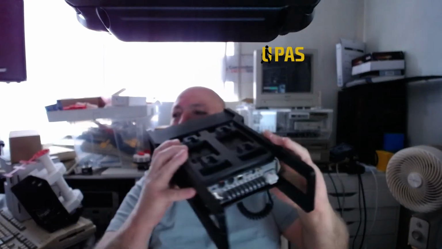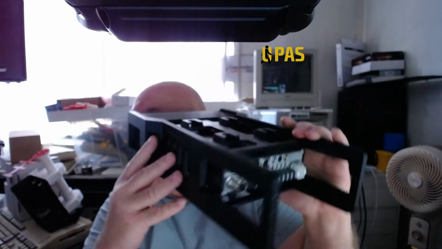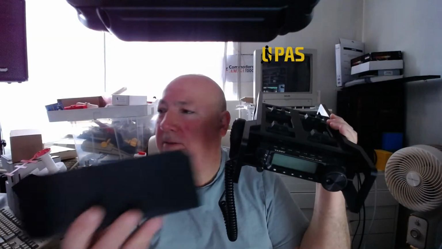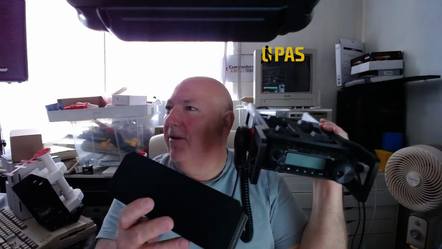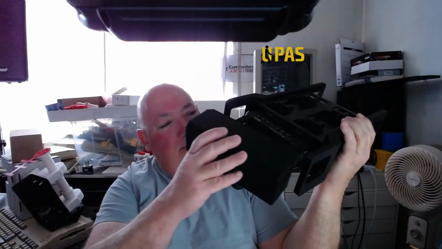It's got the slide mounts now and the front face plate. I'll show you the face plate. So you just get the face plate like this and just pull it off. There you go. So you got your protective face plate. I don't like the idea of it much because you can't see the nice rig inside, but anyway. So I'll leave that off for a minute.